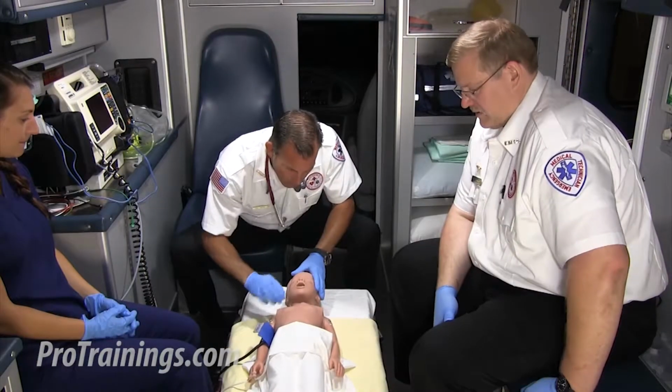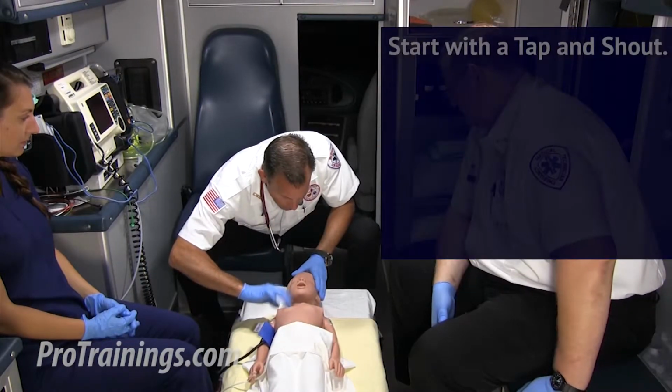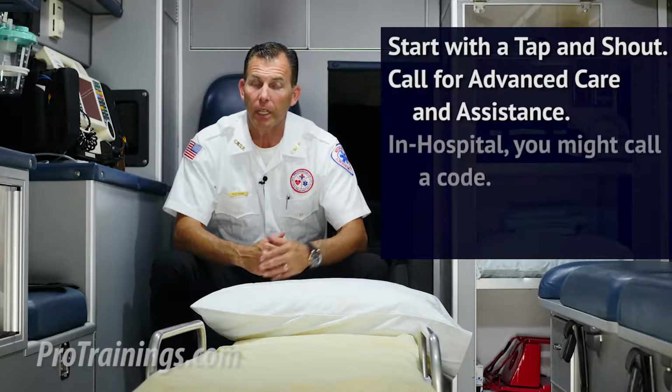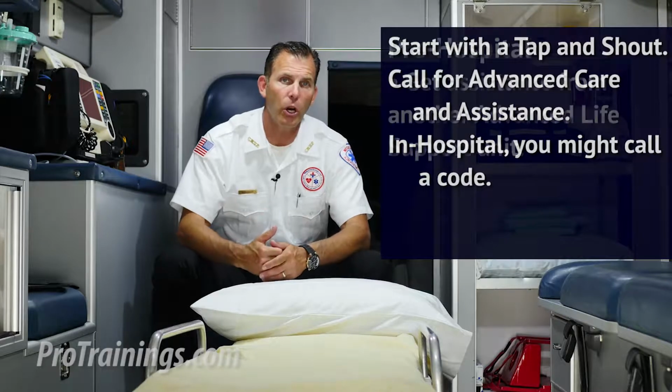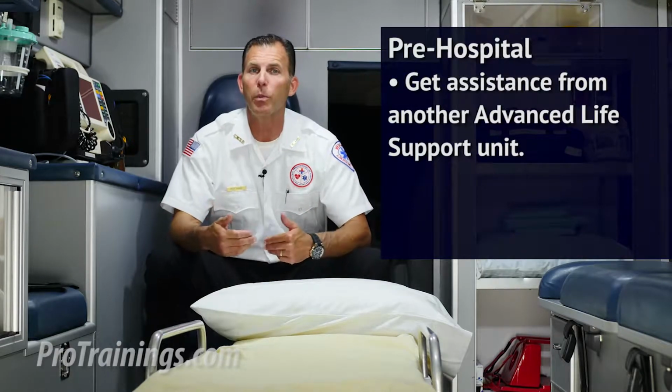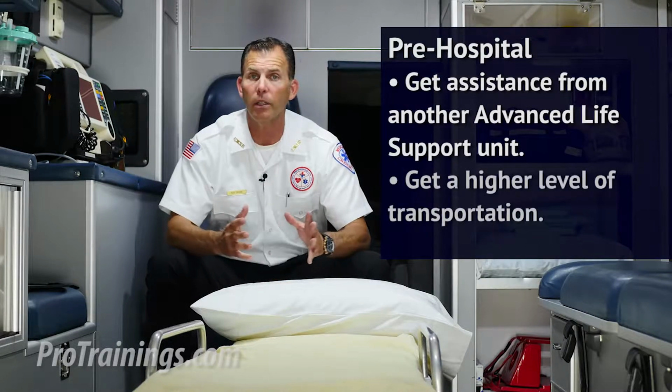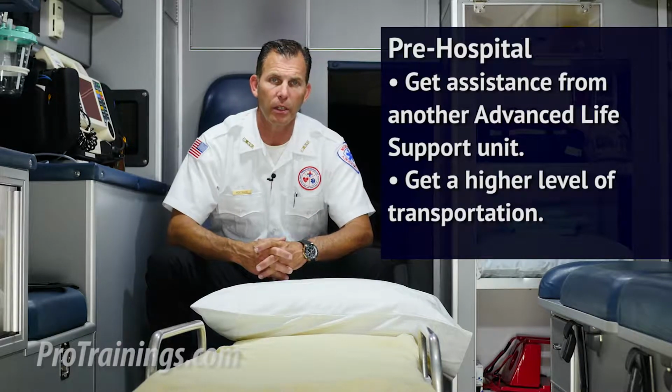If you have a patient that appears unresponsive, start by tapping and shouting to verify. Call for more advanced care. In a hospital setting, this might include calling a code, and in a pre-hospital setting, this may include getting assistance from another ALS unit if needed, or getting a higher level of transportation.